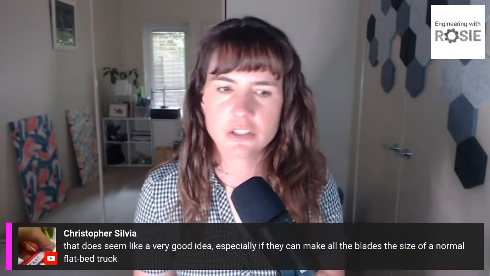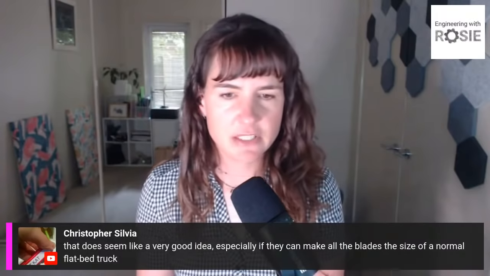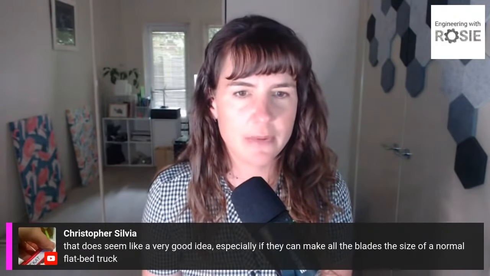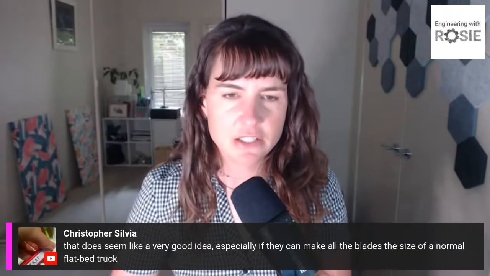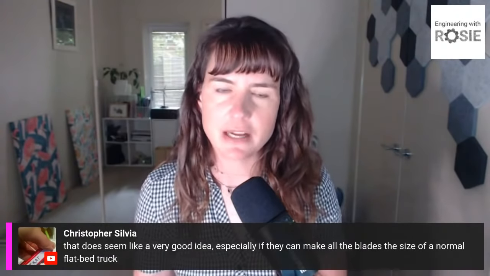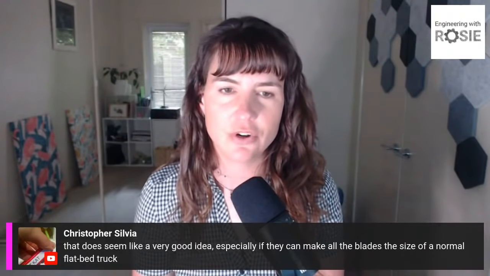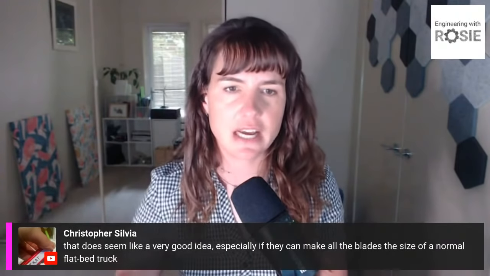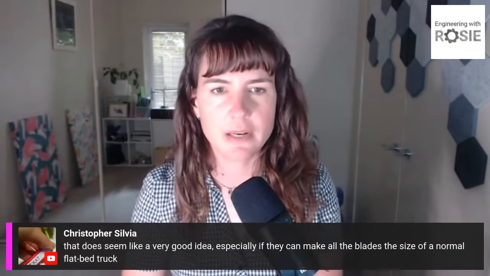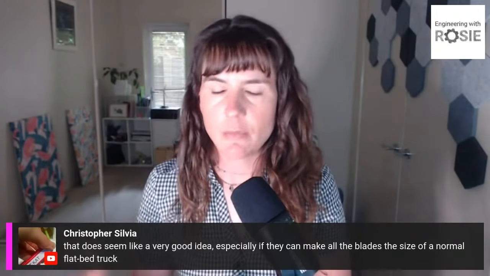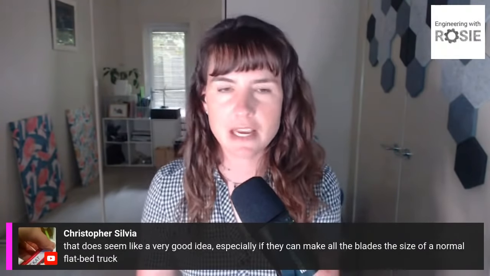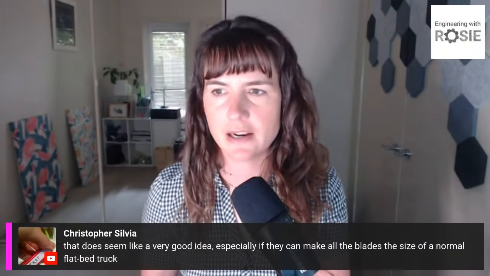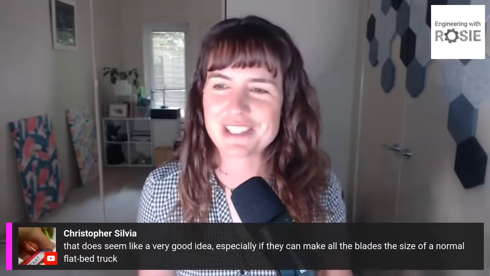From Christopher Sylvia again: that does seem like a good idea, especially if they can make all the blades the size of a normal flatbed truck. And yeah, I think that will be one advantage. But Eric did mention that the actual installation is much more involved than when you're just erecting a single tower and then putting a single rotor onto it. That can be done quite quickly, whereas this one was a lot more on-site labor. So transportation will be easier, but the installation will be harder. So, like swings and roundabouts.